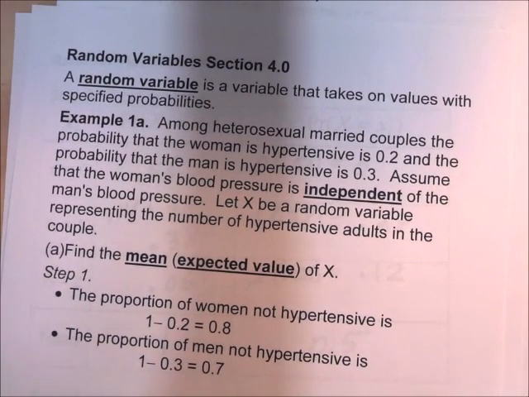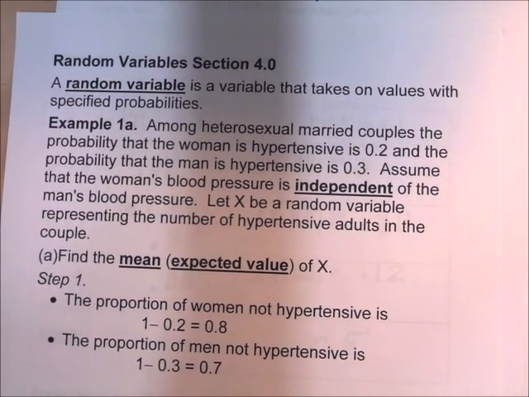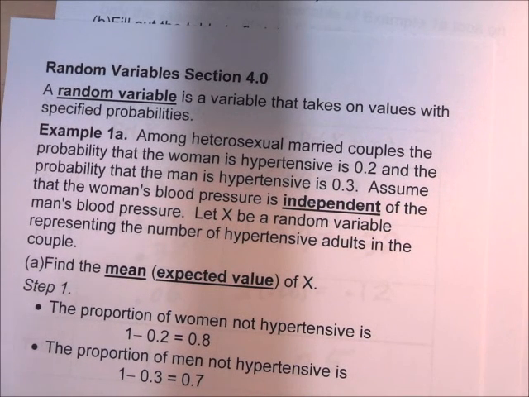It's also partly affected by lifestyle, and within a couple, lifestyle includes eating habits, sleeping habits, and exercise habits. Within a couple, it's likely that their habits are going to be somewhat similar, especially the eating habits, and probably also the exercise habits.